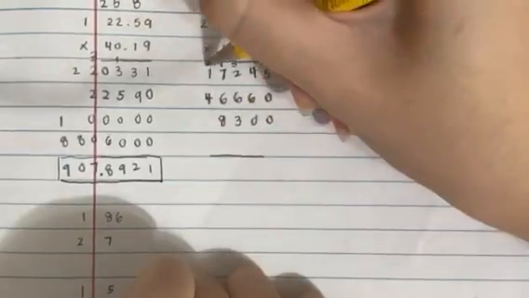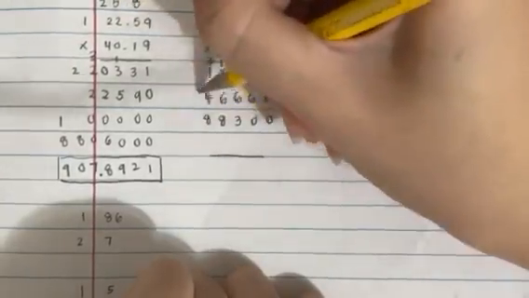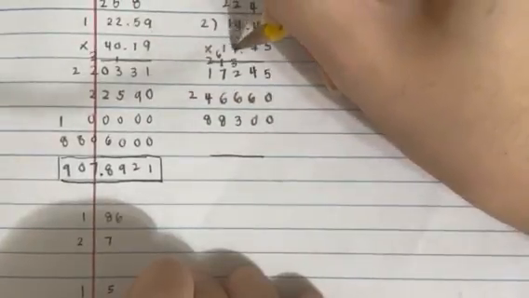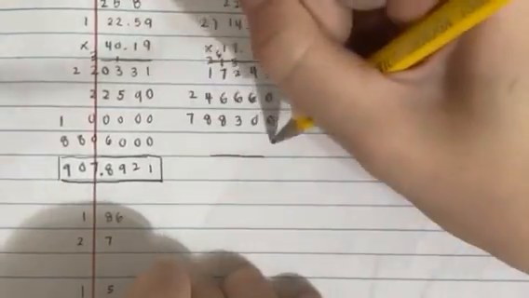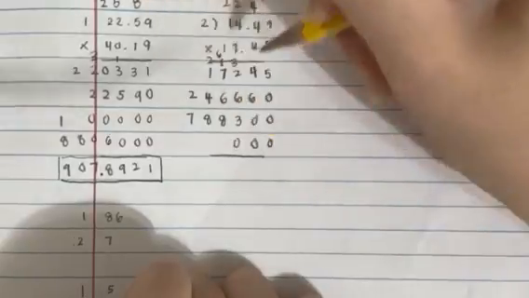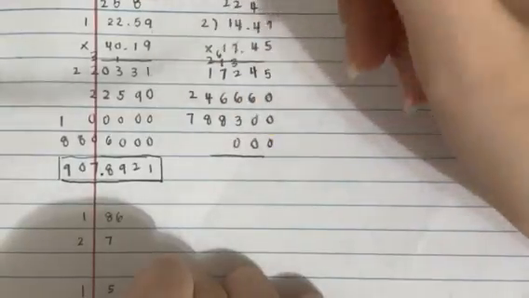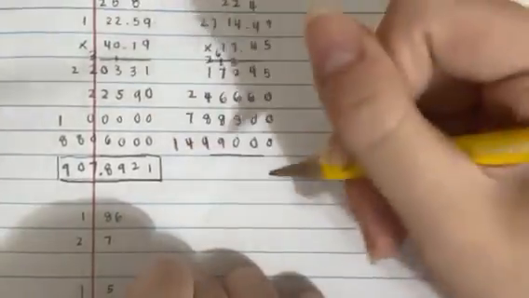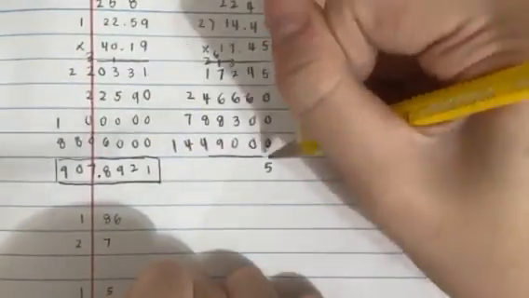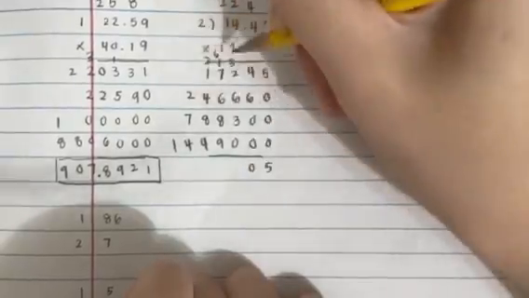And then 28. And then 28. And then 7. And then another 0. So 9, 4, 4, 1. So you would add all of this, and then again add all of this.